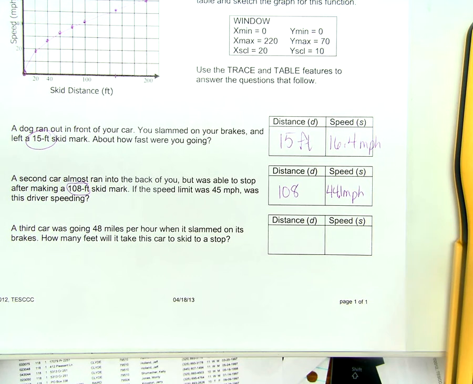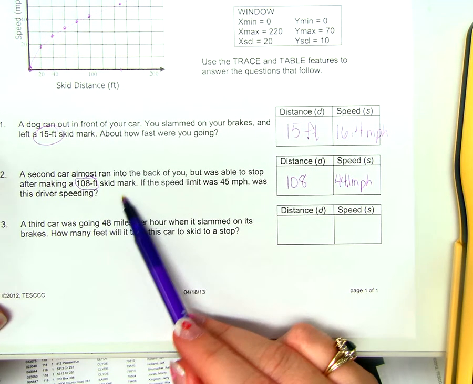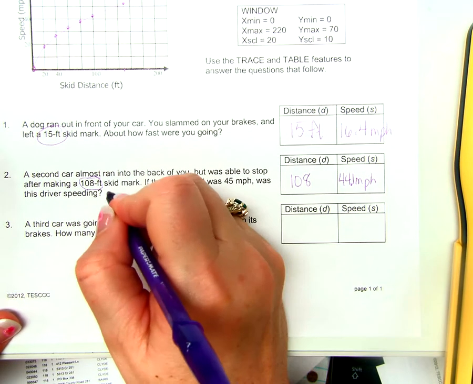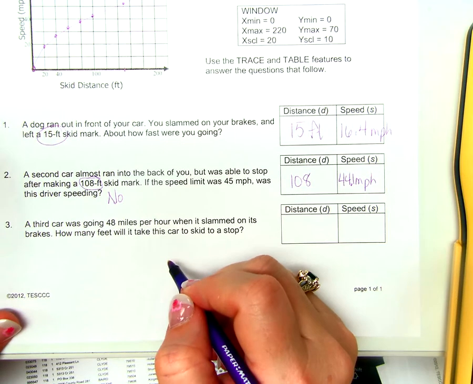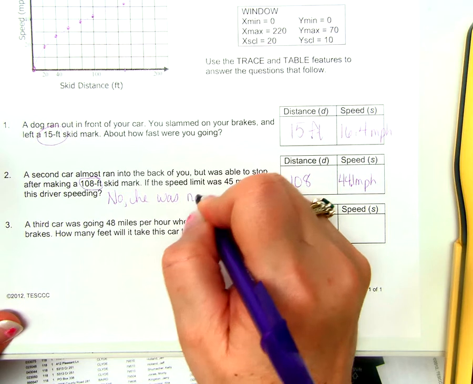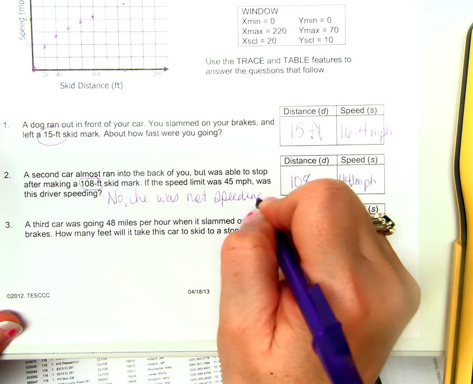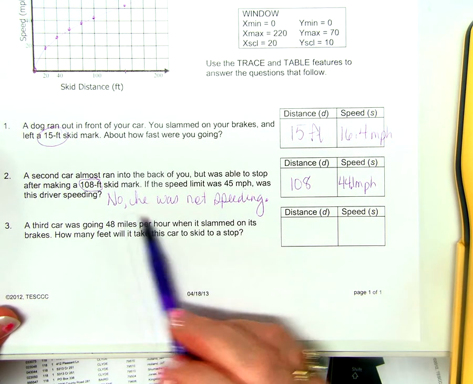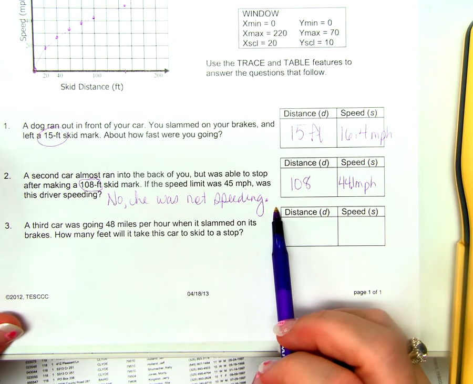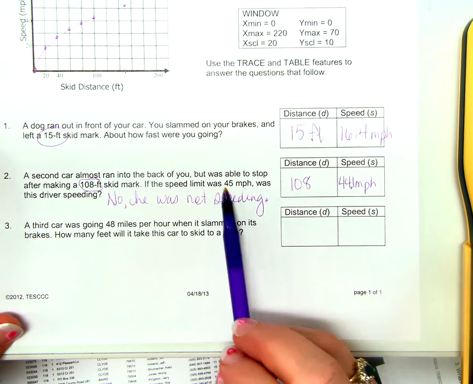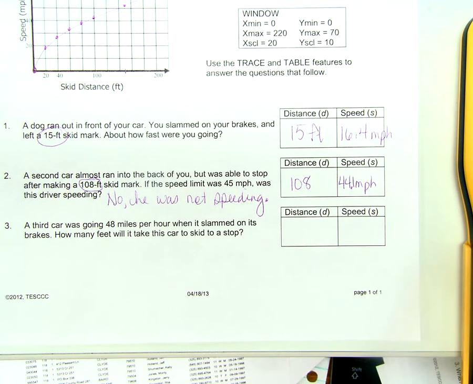That's fine. Okay? So, what's our answer for number 2? Because of the work I've done already finding out what the speed was, is it okay if I just say, no, he was not speeding? I could say he was going 44.1 miles per hour when the speed limit was 45, so he was not speeding, but I've actually already done that by the work I did over here with my trace feature or looking at my table. Okay?